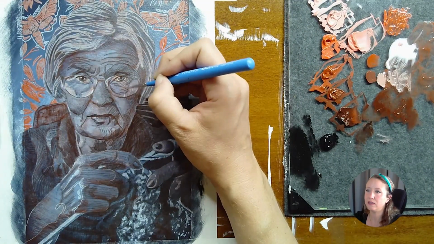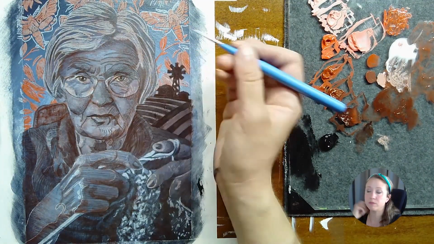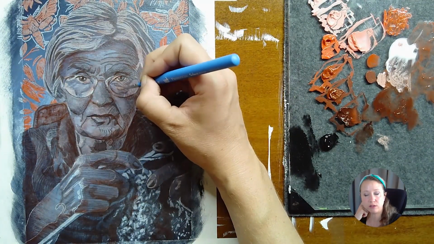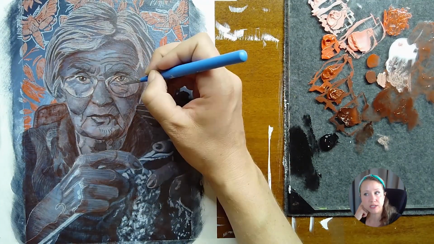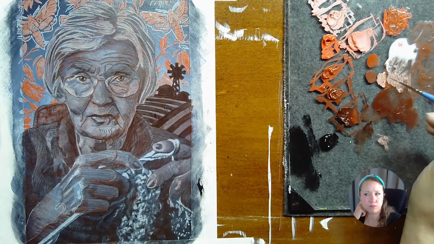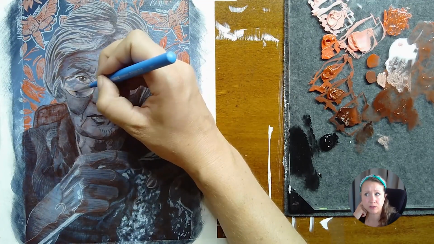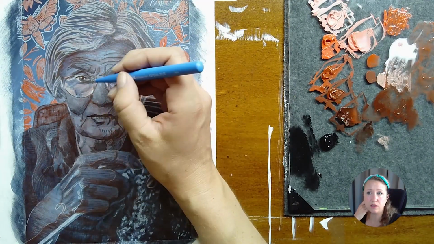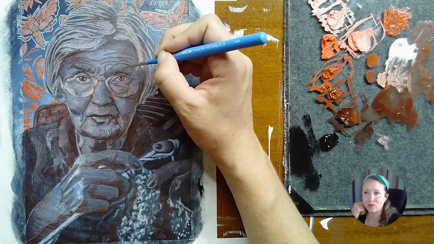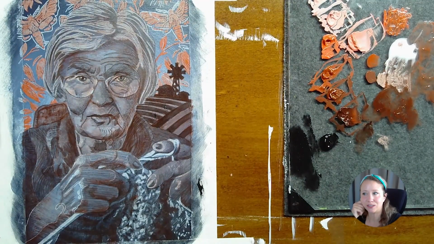So we can play with this. We do have warm and we do have cool colors. We have red and we have blue. So not only should we think about the lightness and darkness of our values, but the warmness and coolness will also make things appear 3D.